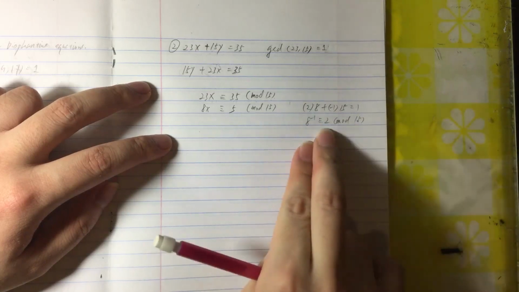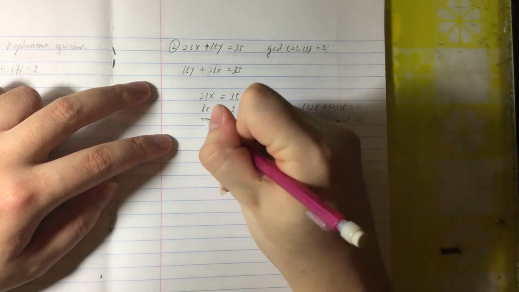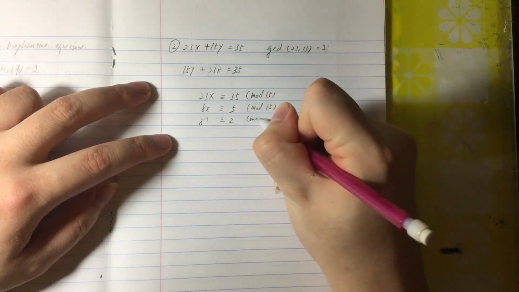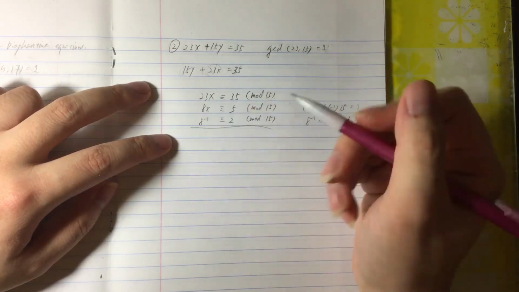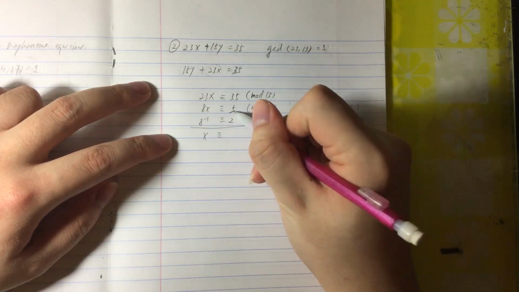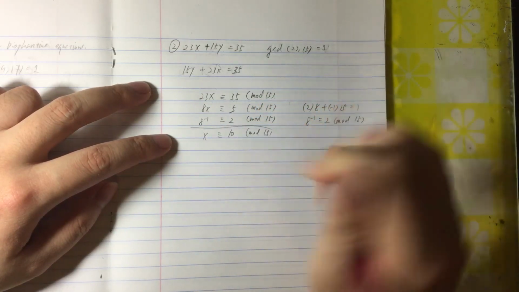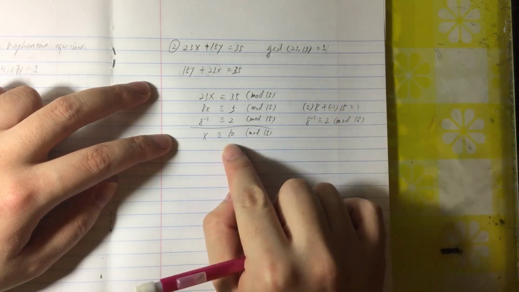So I can multiply both sides by the inverse of a. The inverse of a is congruent to 2 mod 15. If I multiply both sides by the inverse of a, on the left side I get s by itself. On the right side, 5 times 2 is 10. And this 10 is less than 15, so this is the least non-negative residue. That's okay.